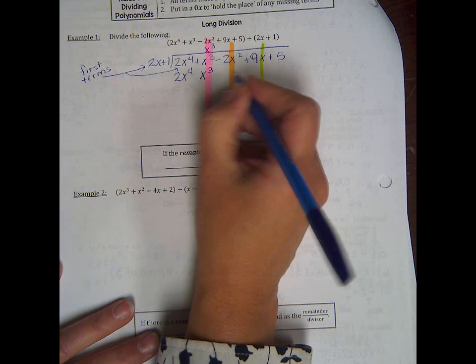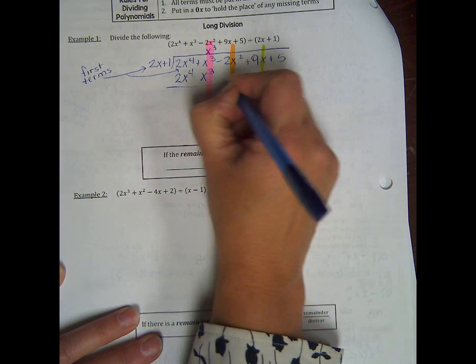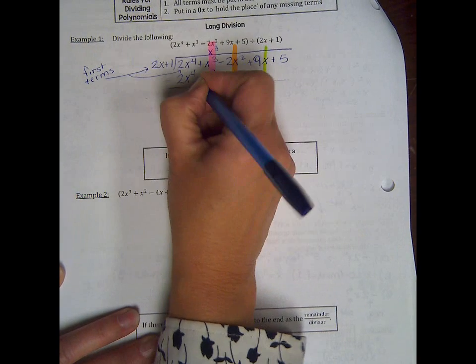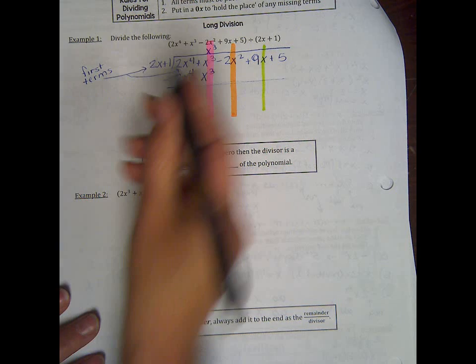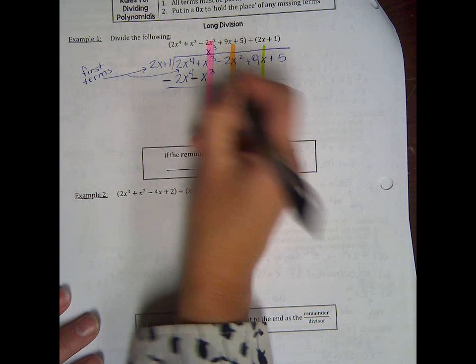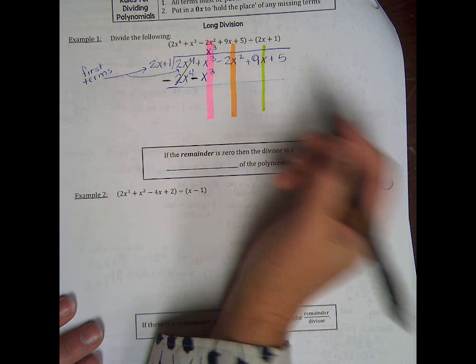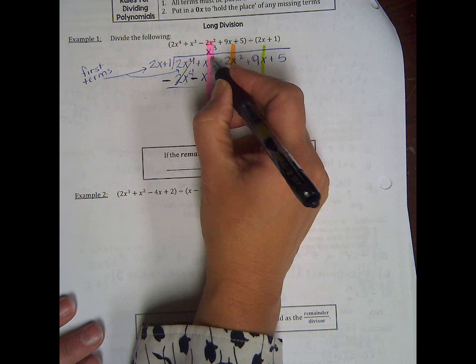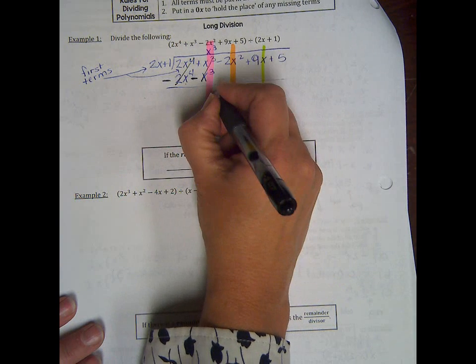One way to easily remember that is when you make the line, you're going to change the sign of both things to subtraction to make sure you're subtracting. We're doing the opposite. So 2x to the fourth minus 2x to the fourth is, of course, gone. X to the third minus x to the third is, of course, gone. It doesn't always happen that way. And then we're going to drop down our next term.